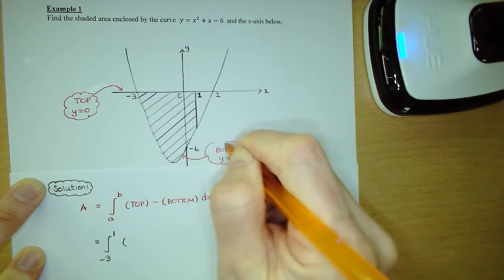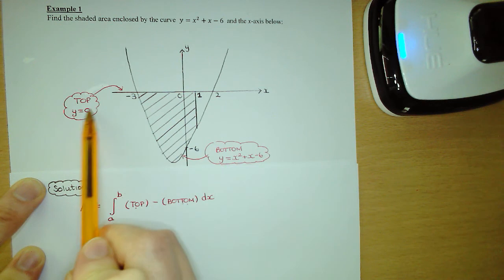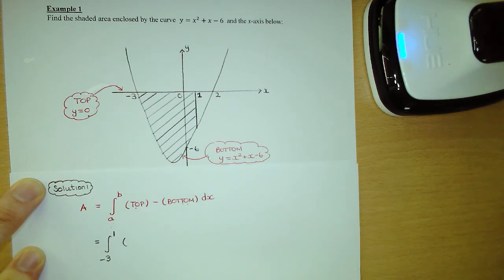Now, what we do is we replace the top and bottom with the non-y terms in each equation. So the non-y term in the top equation is just 0. So we just replace that with 0. Copy down our minus, open our brackets. And again, the bottom here is all the non-y terms in the bottom equation.